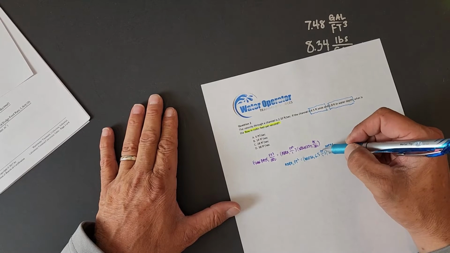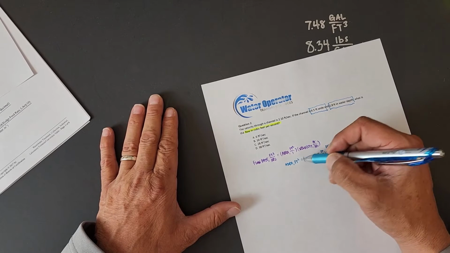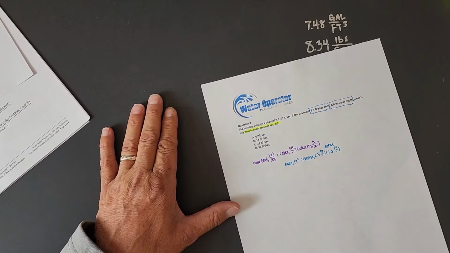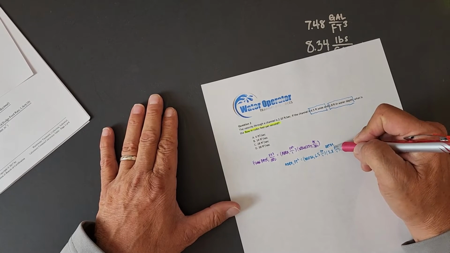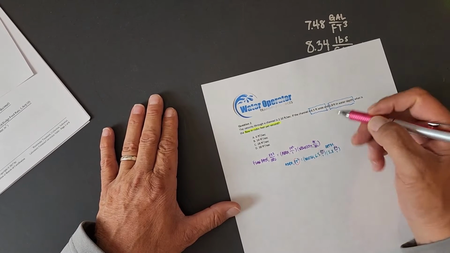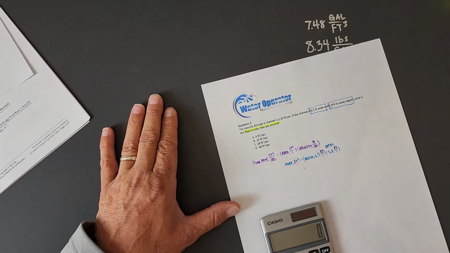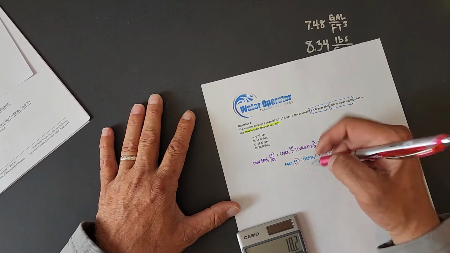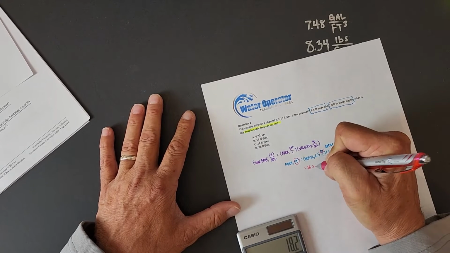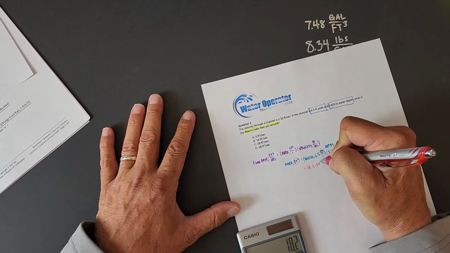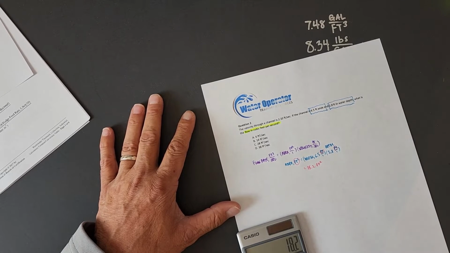I have a foot here, that's square feet. So let's see what I get here. I have 1, 2 square feet. Let's multiply that out. 6.5 times 2.8, that's going to give me 18.2 square feet. So let's get back to our formula.